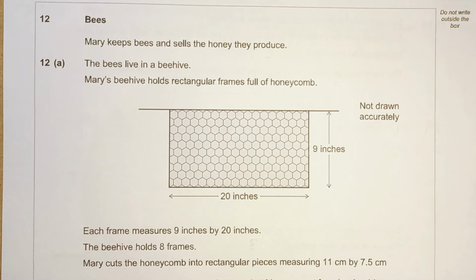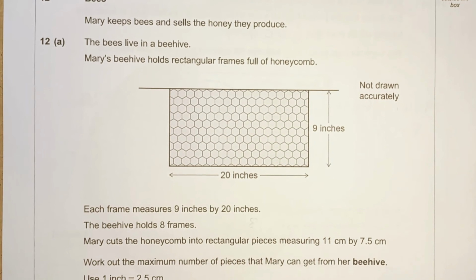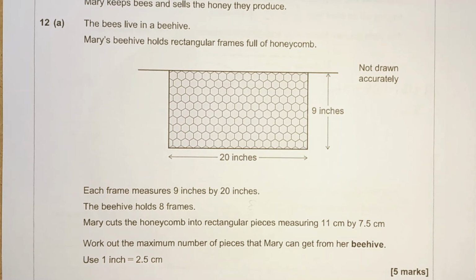Question 12. Bees. Mary keeps bees and sells the honey they produce. The bees live in a beehive. Mary's beehive holds rectangular frames full of honeycomb. You can see it's 20 inches across and 9 inches down. Each frame measures 9 inches by 20 inches. The beehive holds 8 frames, so there's 8 of these in there.